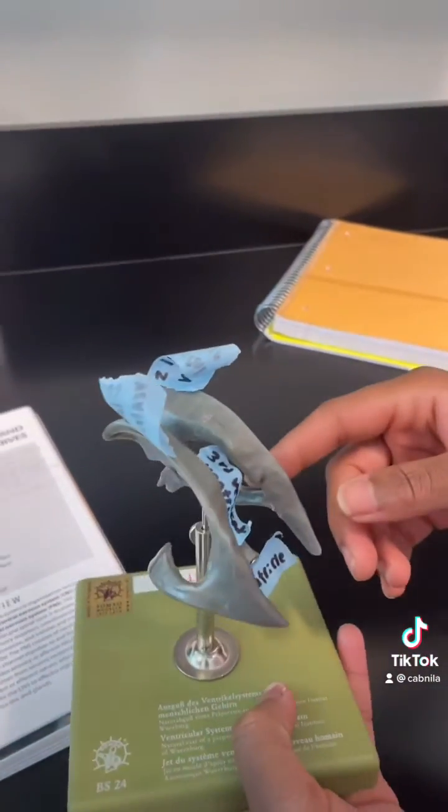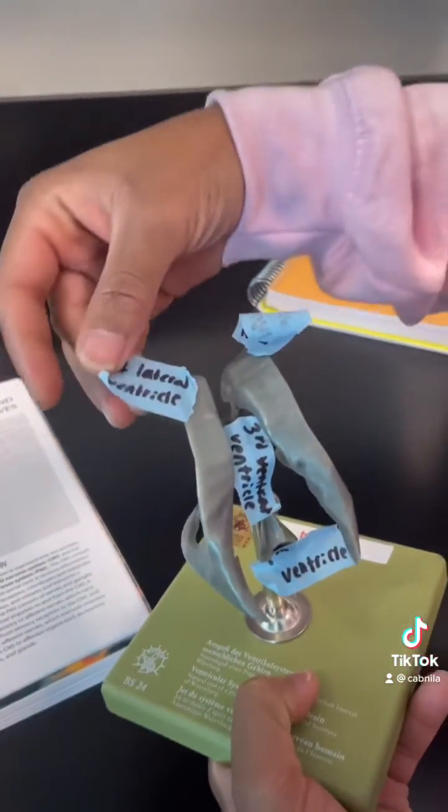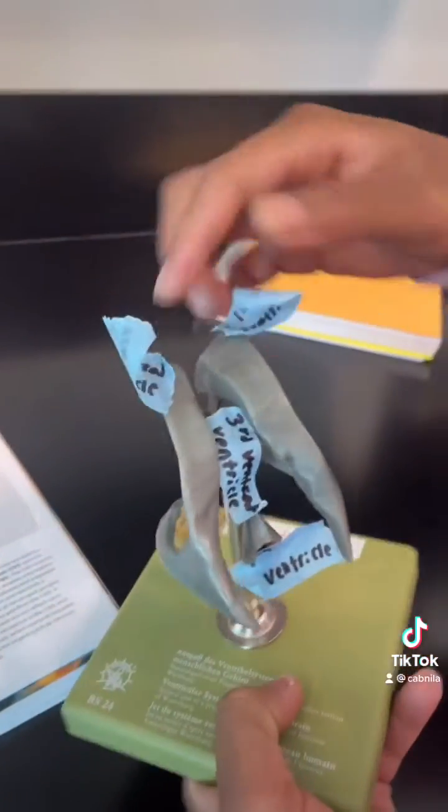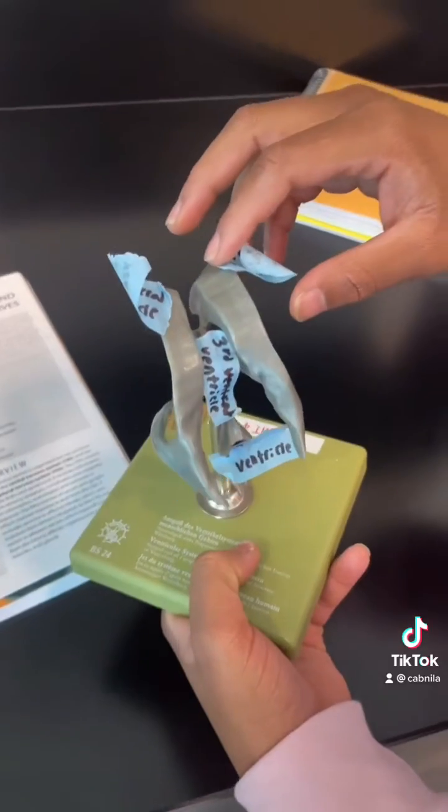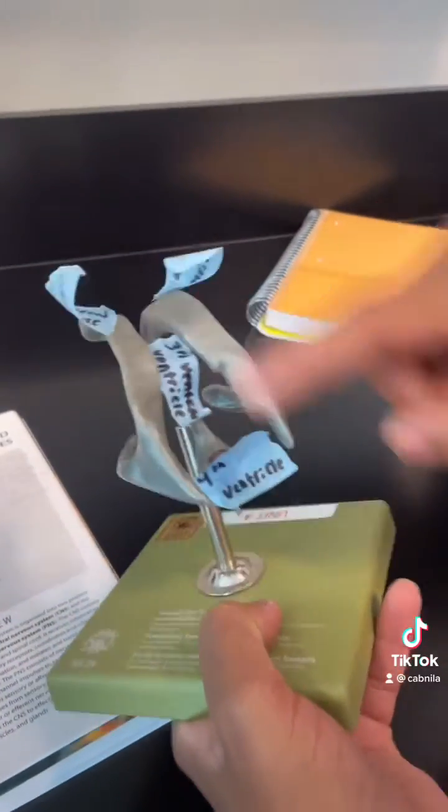You have four ventricles in the inner part of your brain. You have the lateral ventricle, first lateral ventricle, and second lateral ventricle. You have the third ventricle and fourth ventricle.